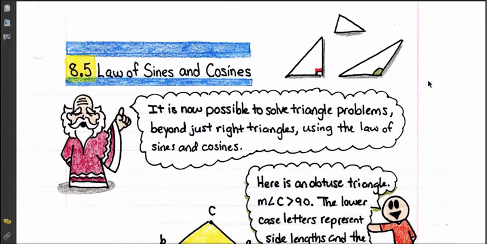All right, this is the law of sines and cosines. So we're going to start with a question. Is it possible to solve unknown measures in a triangle if that triangle is not a right triangle? That's a good question. It's an important question because so far trigonometry has only given us the tools we need in order to solve problems concerning right triangles. But there are infinitely many other kinds of triangles out there, and many triangles are not right triangles to begin with. Well, the answer to this question is a resounding yes.